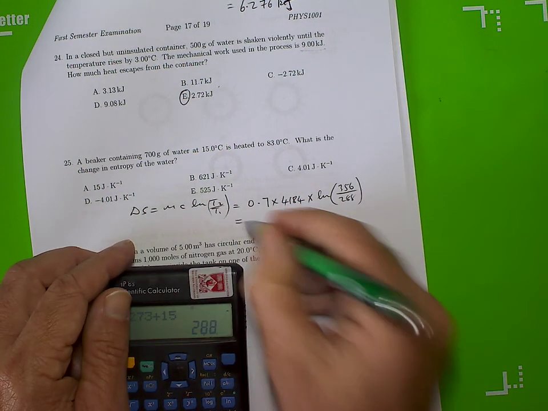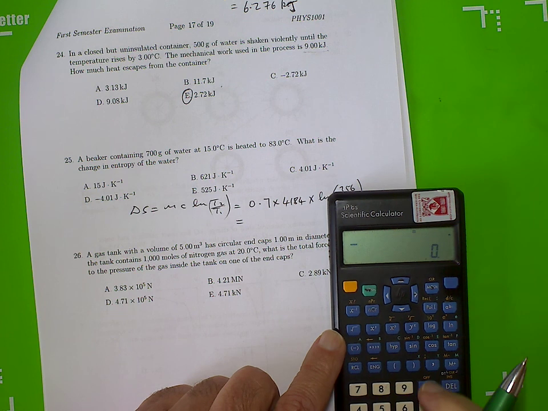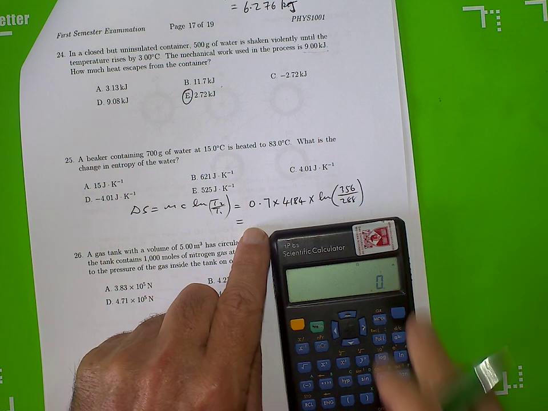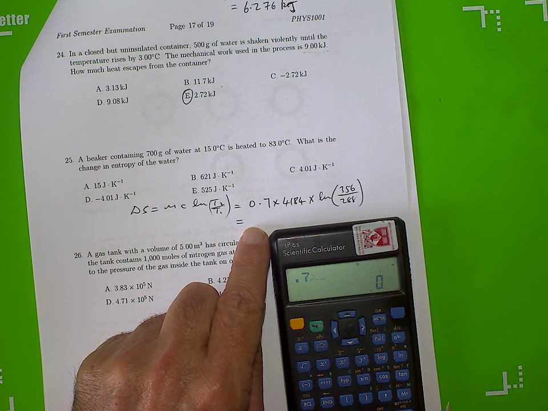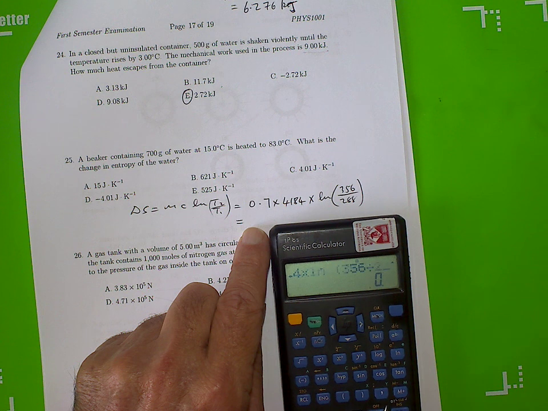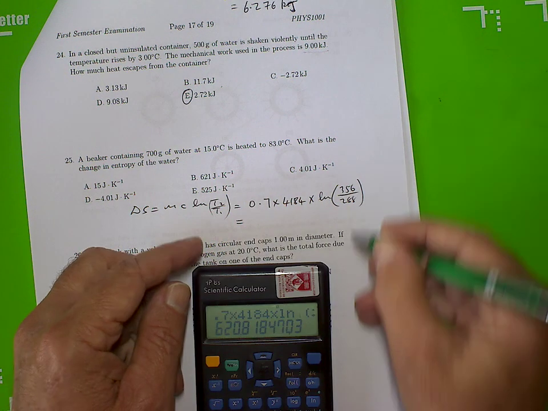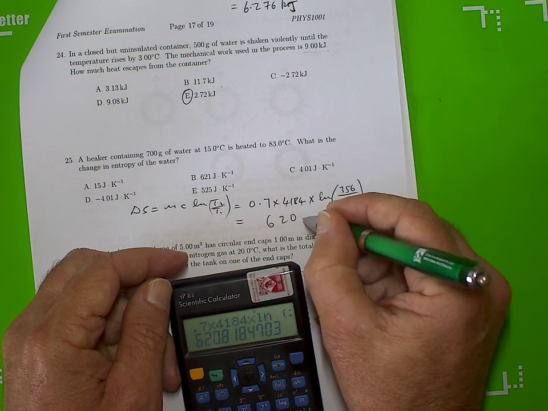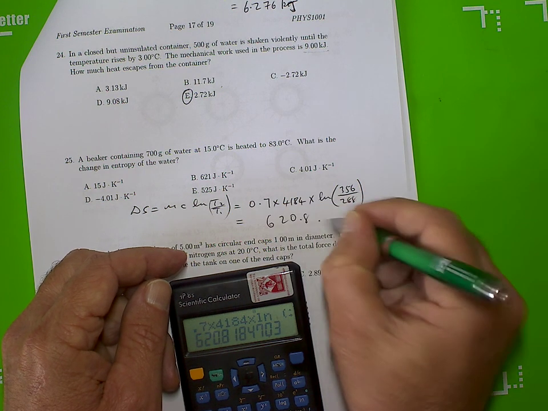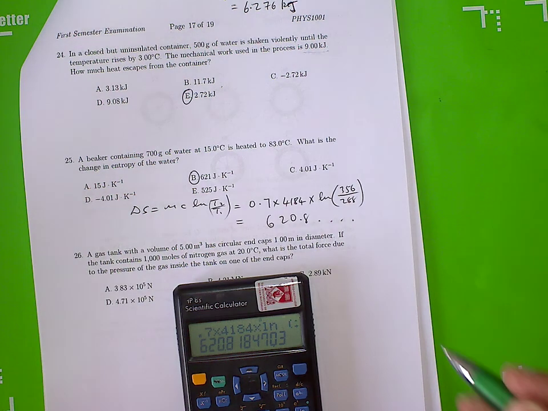So 0.7 times 4184 times natural log of 356 divided by 288 equals 620.8, and 621 is pretty close to that, so I'll go with that.